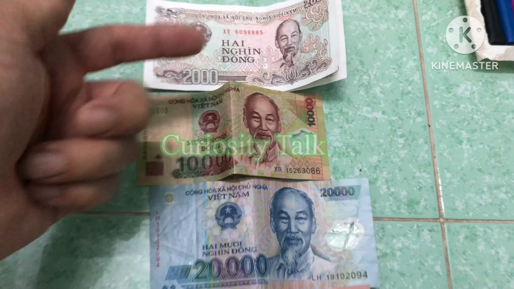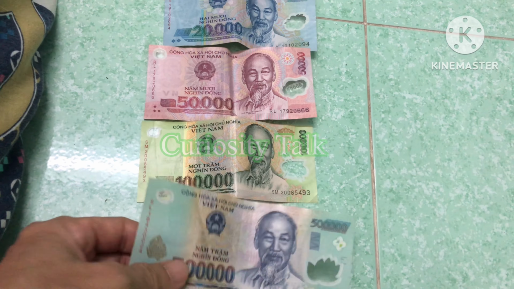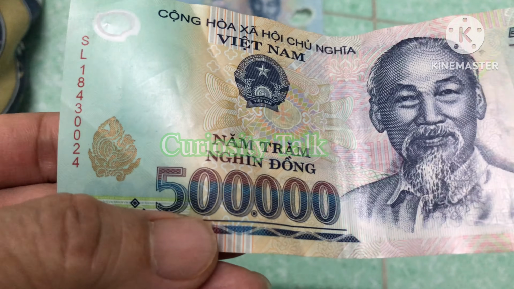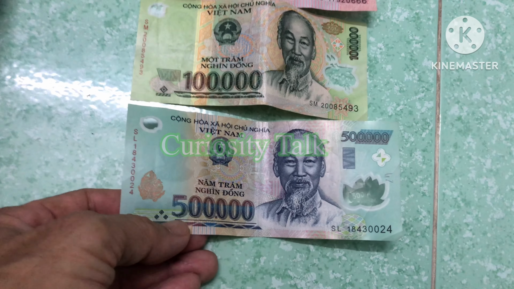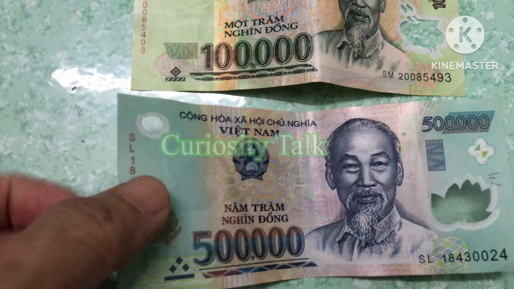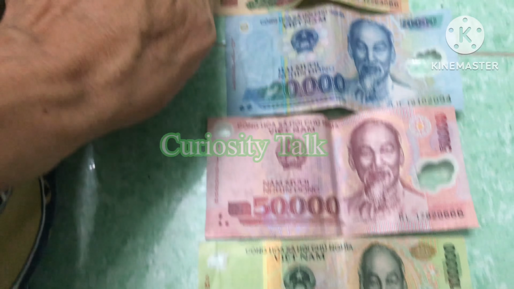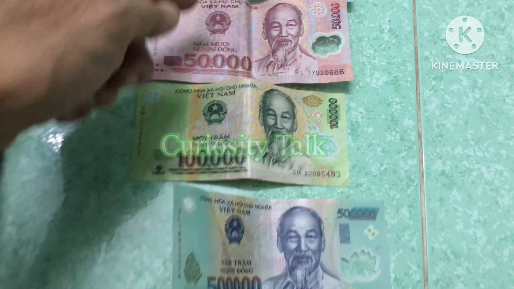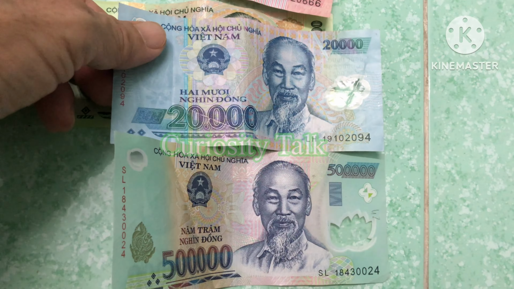So check before you hand out your bill, especially the 500,000. You don't want to give this out thinking it's 100,000, or 10,000, or 20,000, because they look very similar, right?